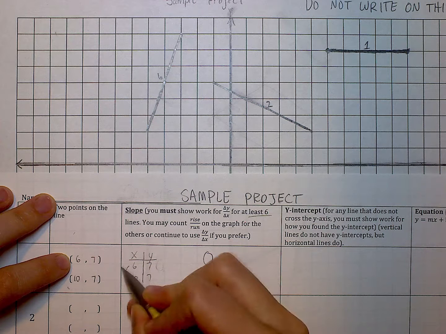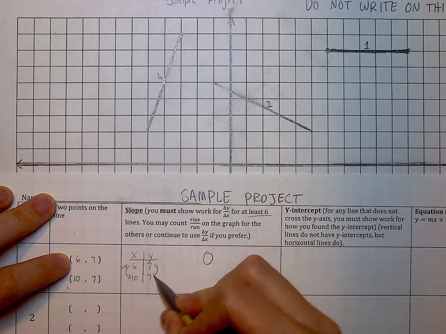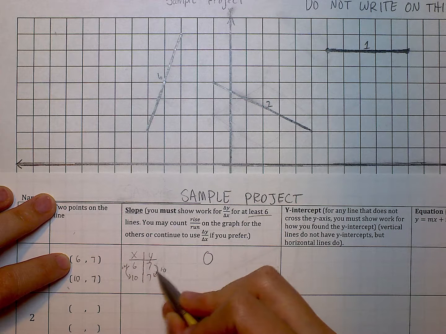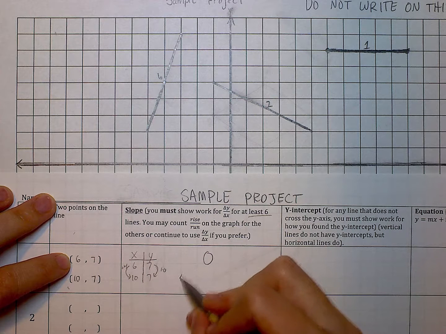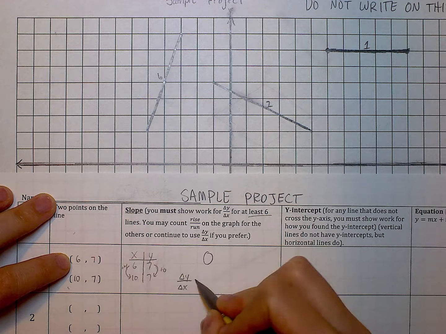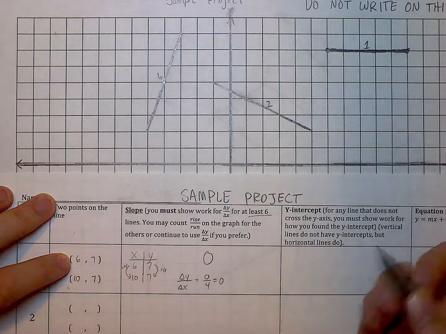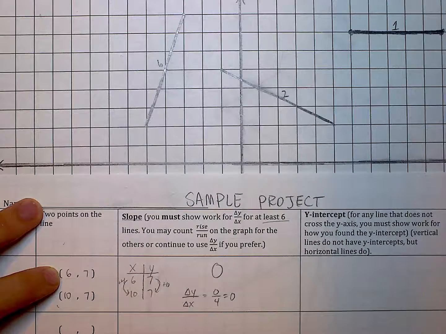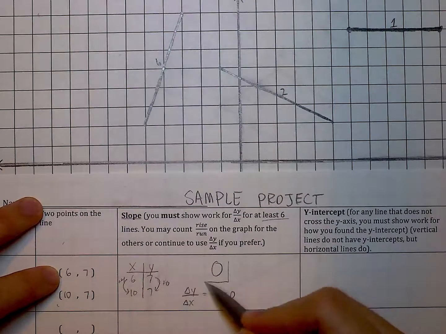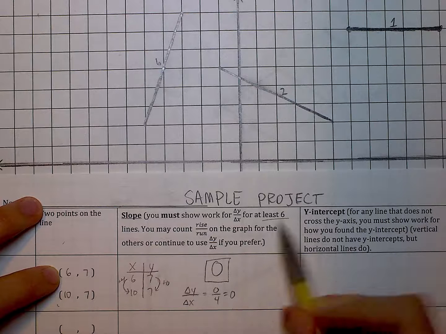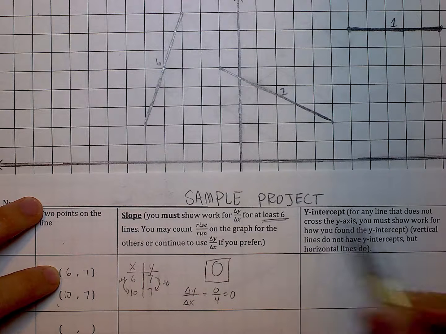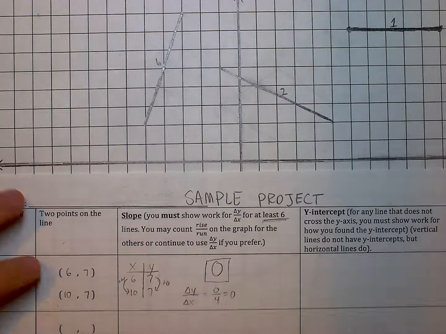This would be plus 4. This would be plus 0. And then I would end up with change in y over change in x, 0 over 4, which is equal to 0. Okay, so both of these options are totally fine. You could have just written 0 and boxed it. That's okay. Now you have to do all this work for at least 6, so it just depends on your other lines.